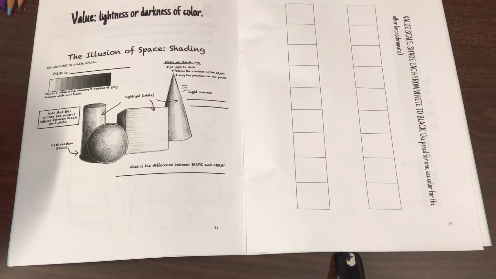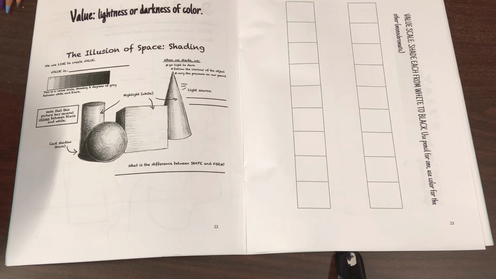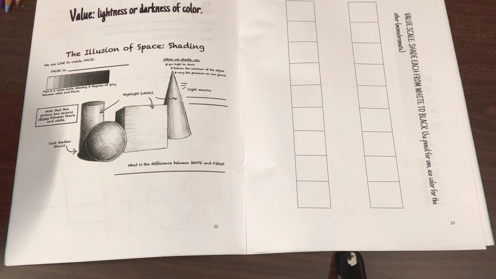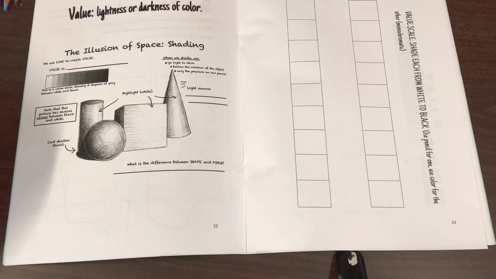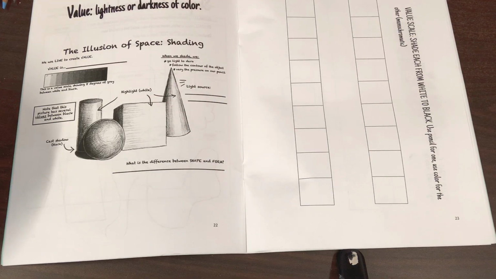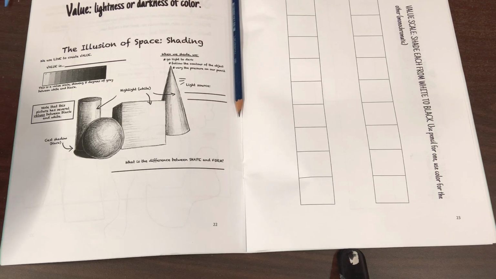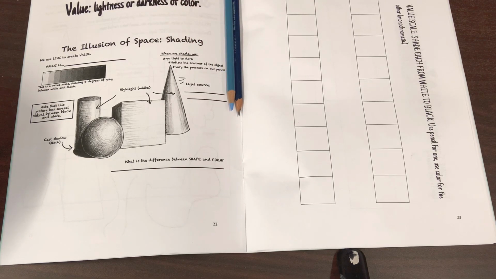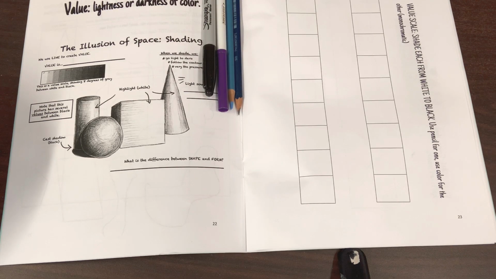All right, hey guys, we are gonna do some value shading today. You should have already looked at the PowerPoint about value and why it's important in two-dimensional artwork. In your workbook on pages 22 and 23, and 24 and 25, there are some activities that you're going to be doing. To do these activities, you need a regular pencil, any color colored pencil, and some type of marker, either regular marker or Sharpie will do.